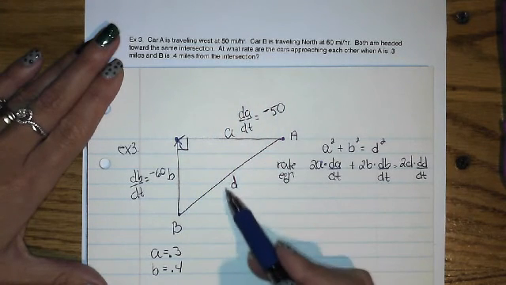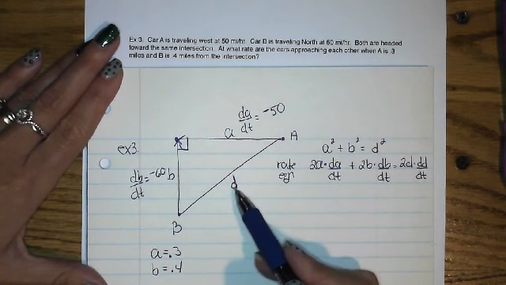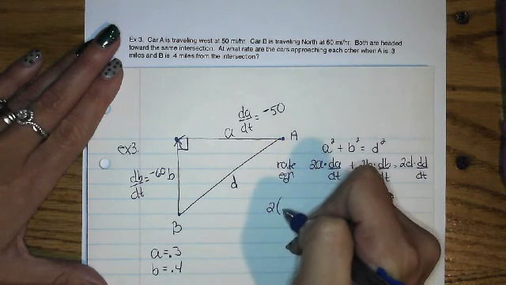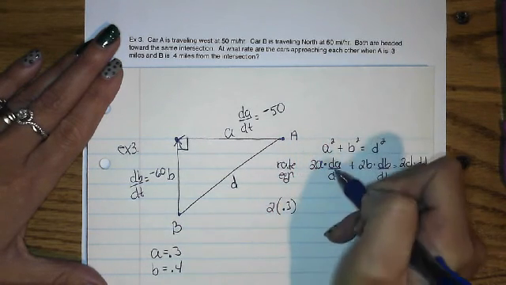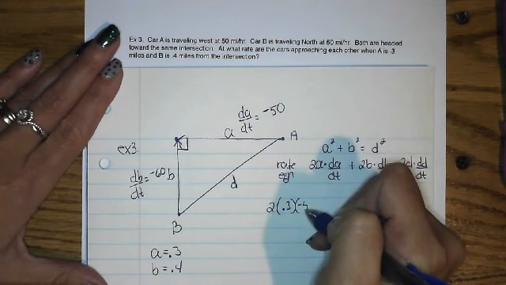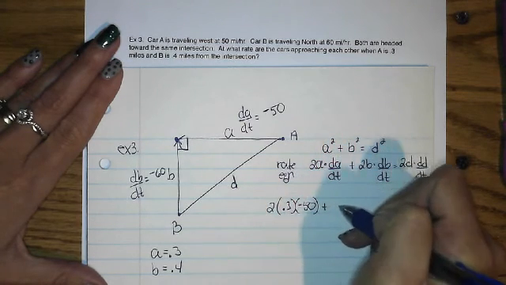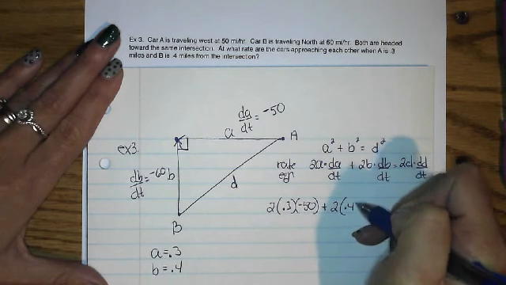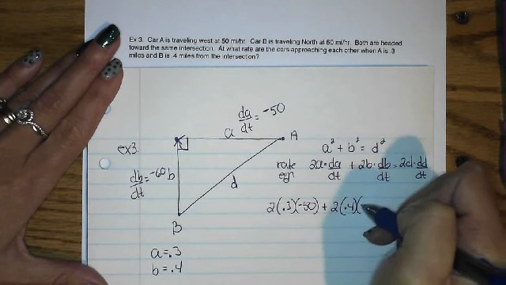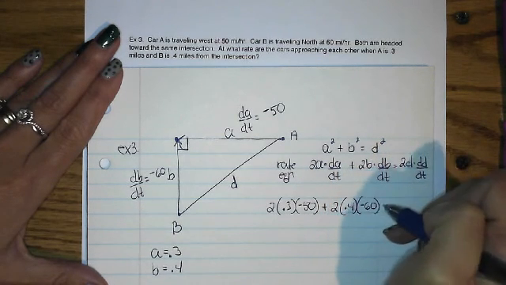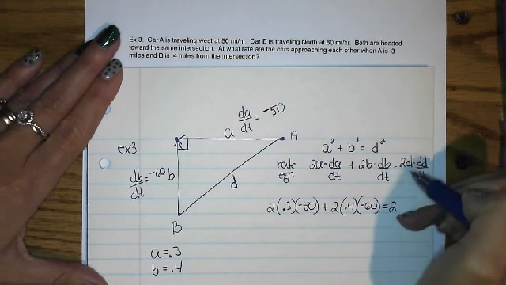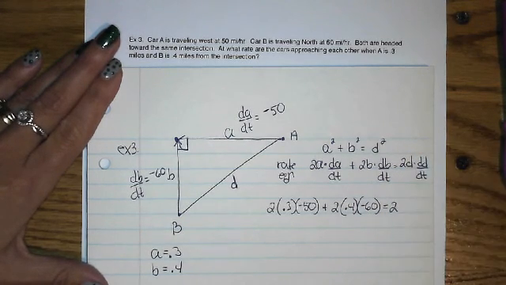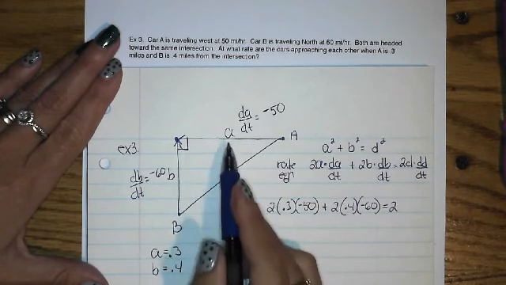And it's asking for at what rate are the cars approaching each other. That's this change in the distance between them with respect to time. So substituting 2 times the 0.3 times the negative 50 plus 2 times the 0.4 times the negative 60 equals 2, oh, the d.